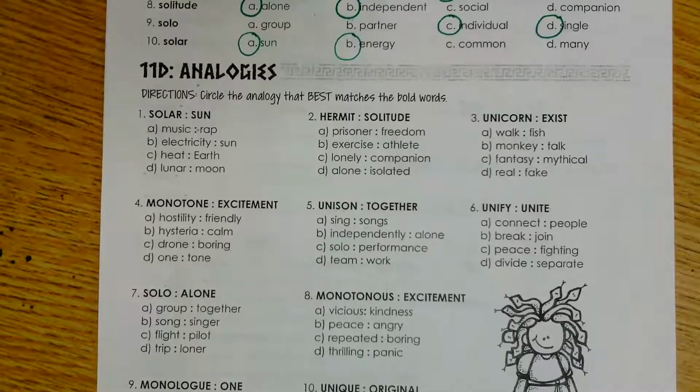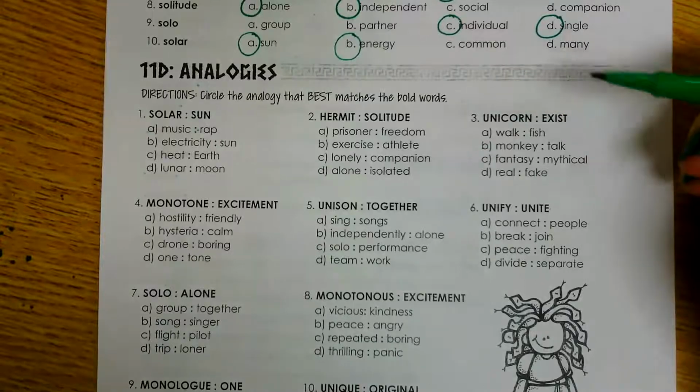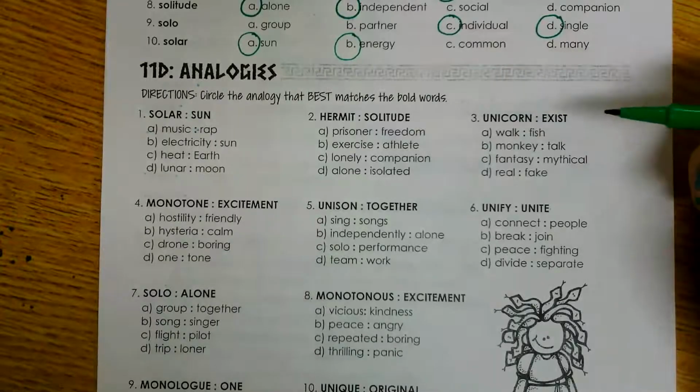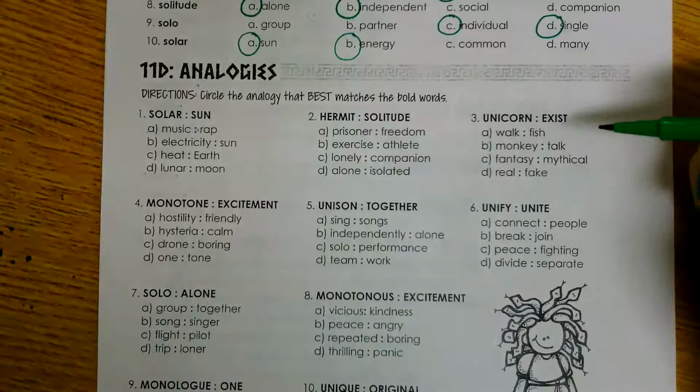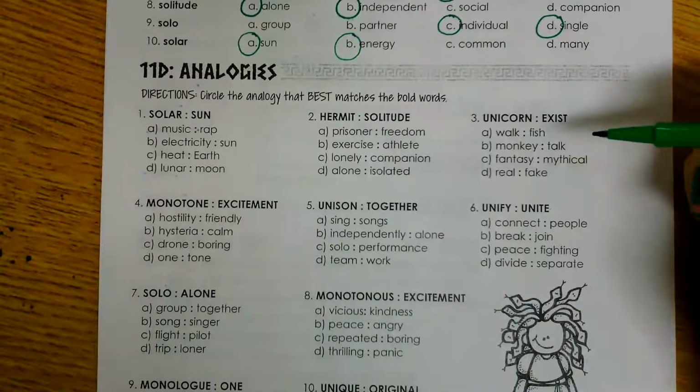We're going to be doing word study practice D today. All right, remember with practice D, these are the analogy questions. So with an analogy, you want to look at your first pair of words, figure out how they are connected, and then find the answer that has the exact same connection. Remember, the connection has to be in the same order as well as being the same connection.